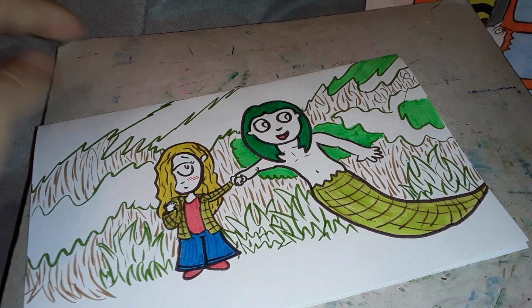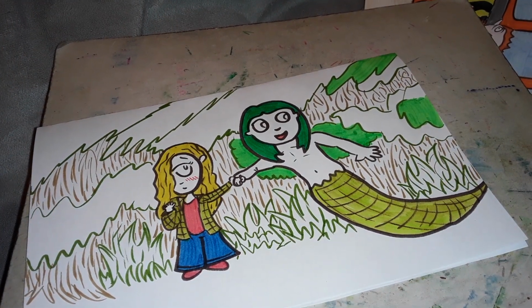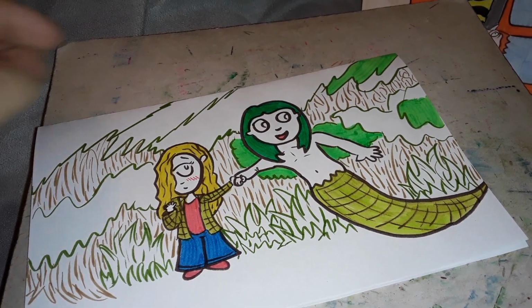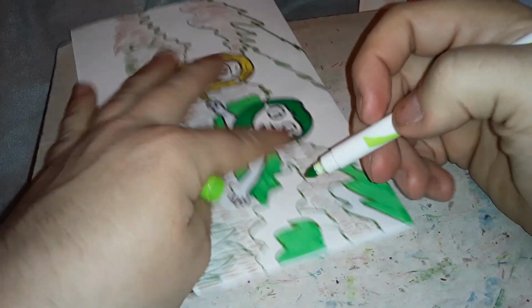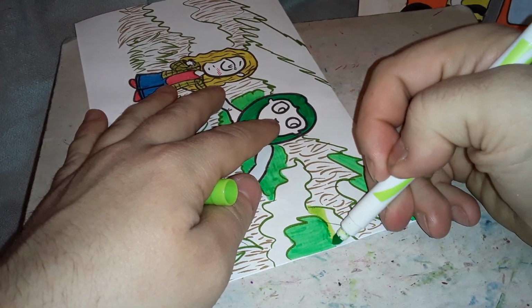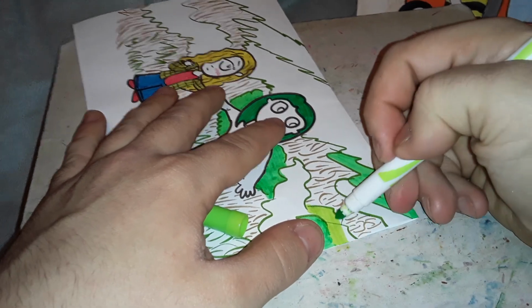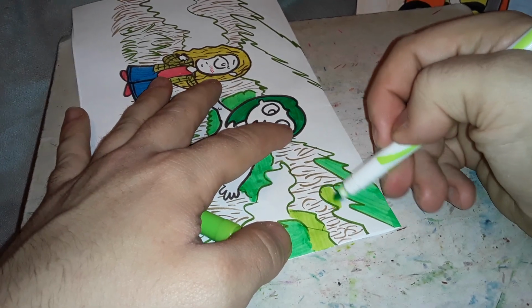And I think that's enough for this particular color, so I'm going to switch over and use a completely different marker to color in some of these other leaves. So these ones here will be a far lighter green. Helps everything blend in just a teeny bit better.